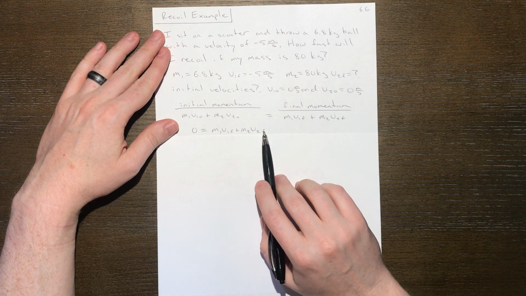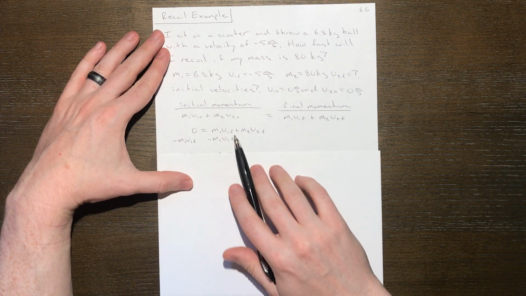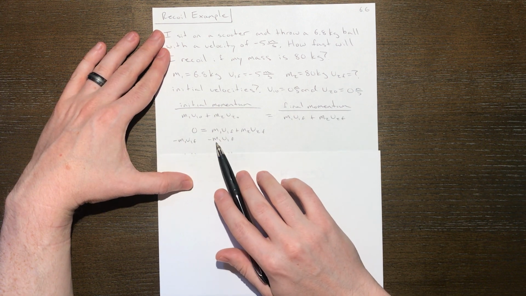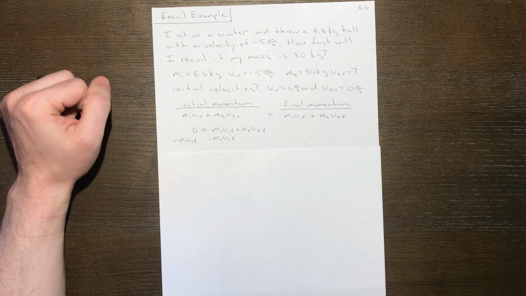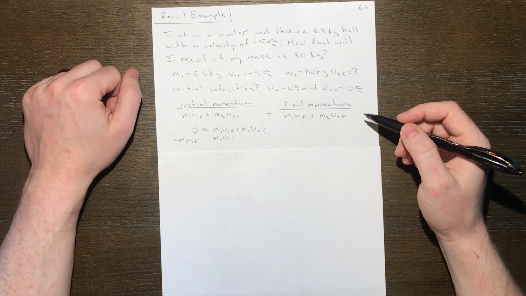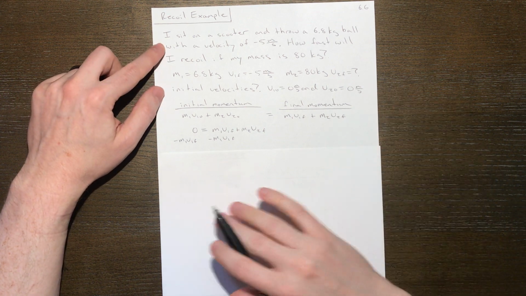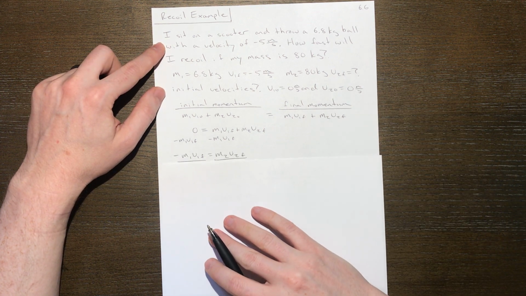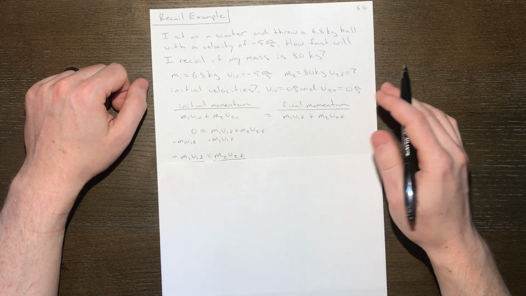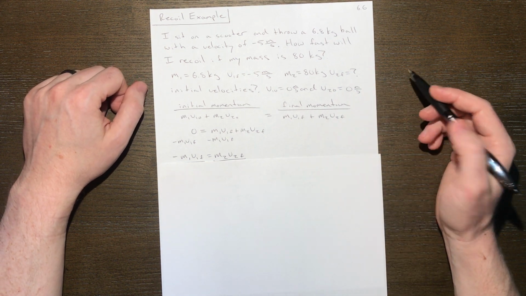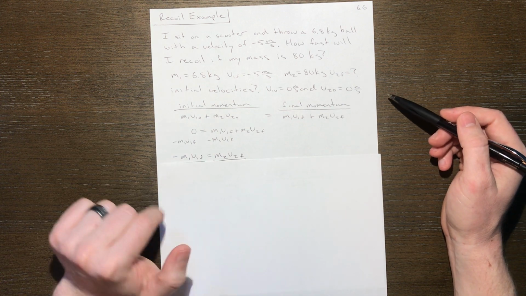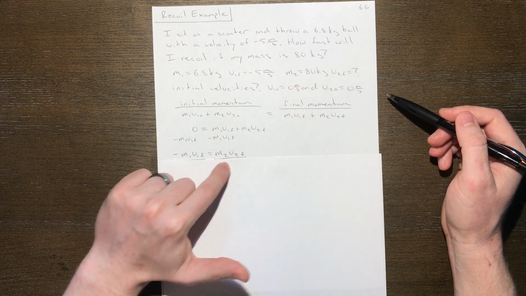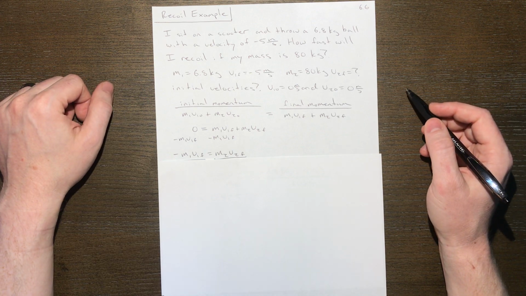Well, we want to solve for v2 final, so let's subtract m1 v1 final from both sides. We're left with negative m1 v1 final equals m2 v2 final. Essentially, it says that object 1's momentum is equal but opposite to object 2's momentum.